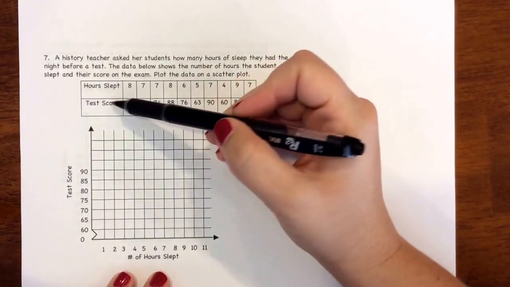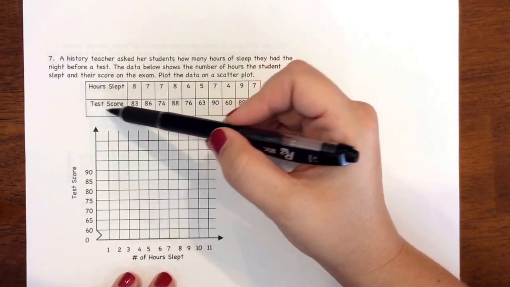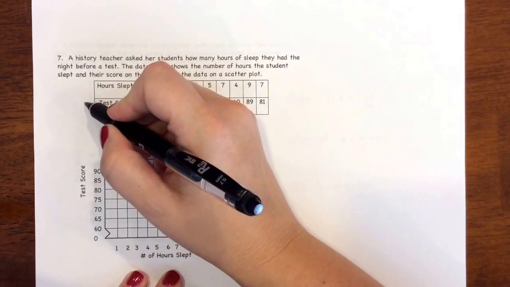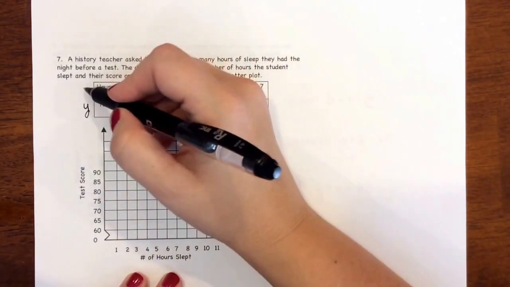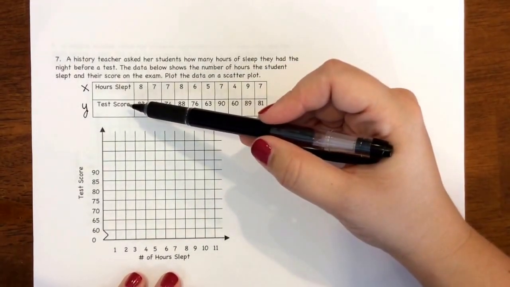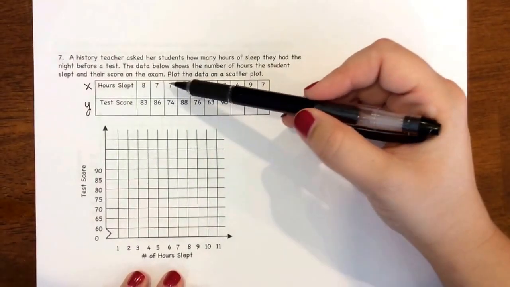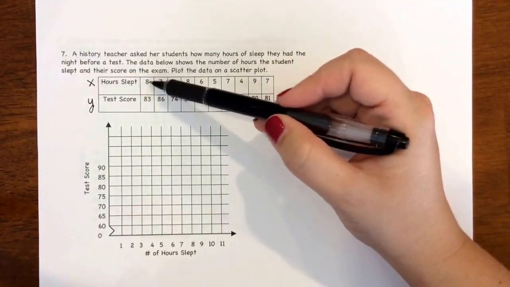So we're saying that their test score depends on how many hours they sleep. So this is the dependent variable, so it's going to be the y. And this is the independent variable, which is the x. So what we're going to do here is plot the hours on the x-axis and the test scores on the y-axis, and this is an ordered pair.